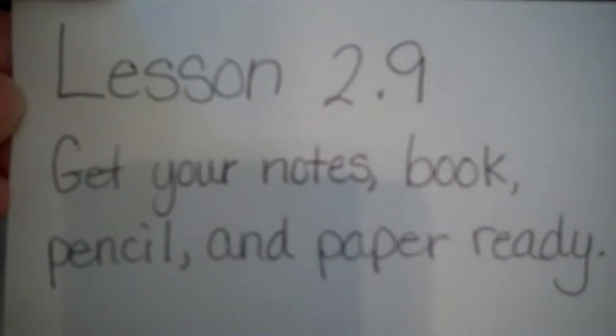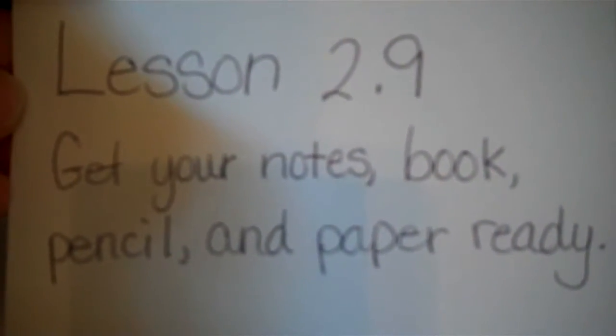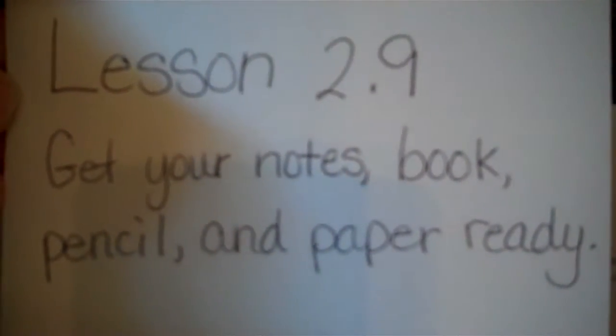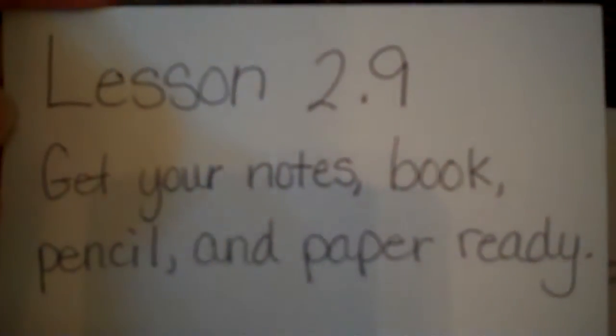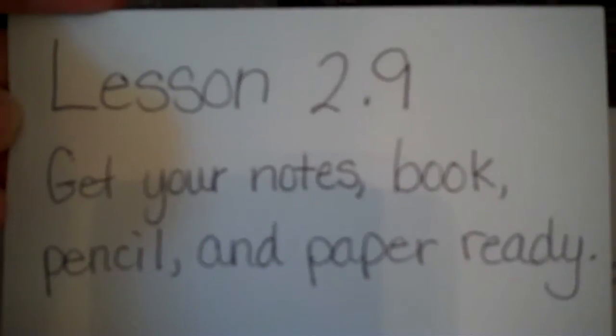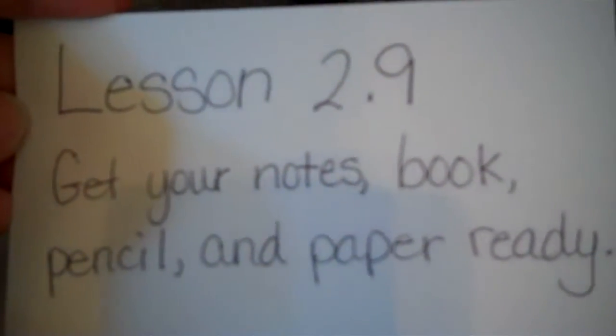For now, I want you to get lesson 2.9 notes out. That's from week 5 notes. I need you to get your book opened up to page 66, get a pencil and paper ready, and pause this right now if you need to go get those things. Okay, if you've got everything ready, let's look at your notes first.